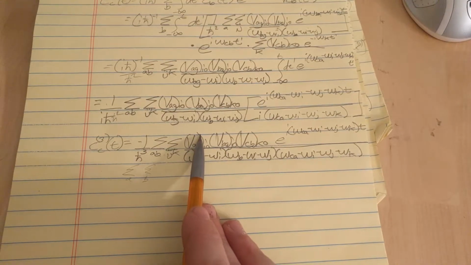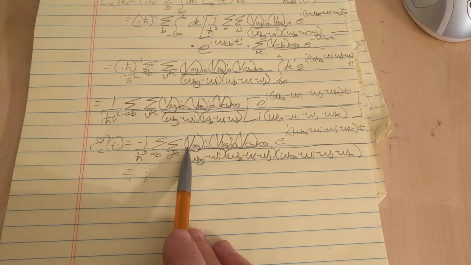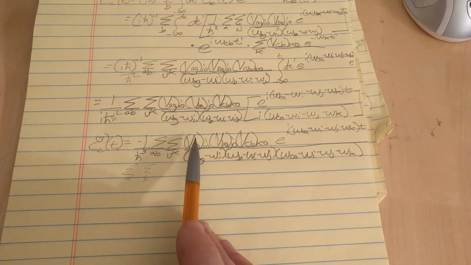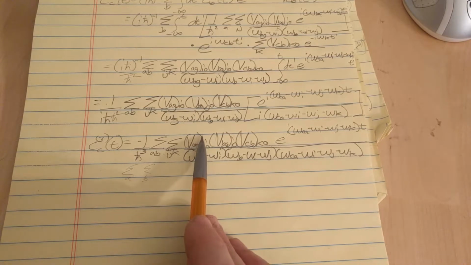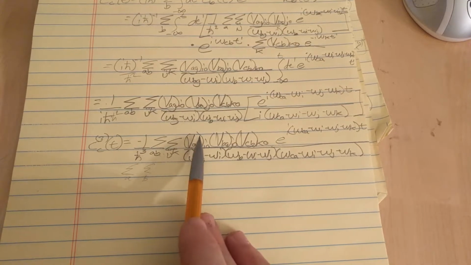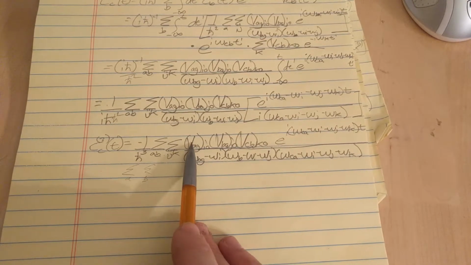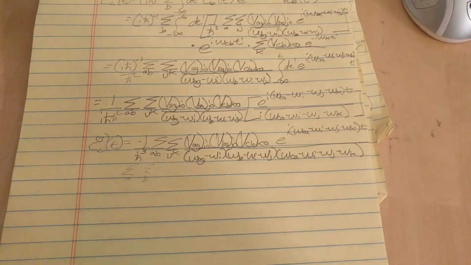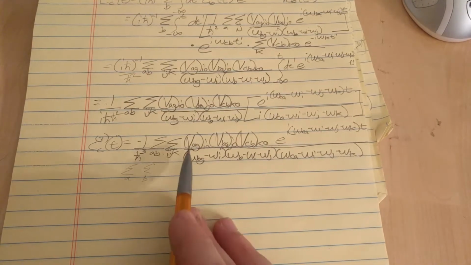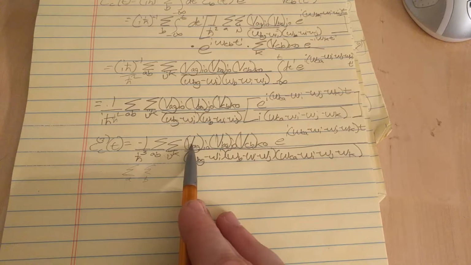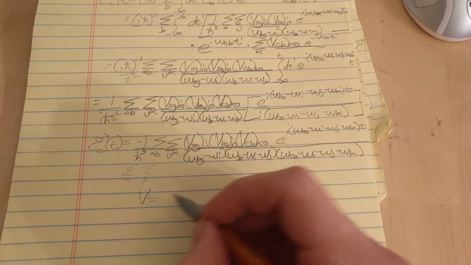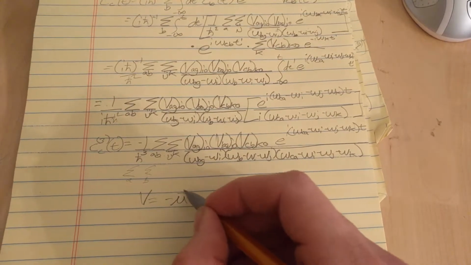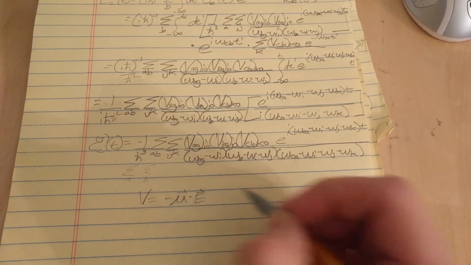Here the first V, V AG i naught, just means it's a time-independent quantity. Usually, and most likely if you're watching this video, V is going to be equal to negative mu dotted with the electric field.